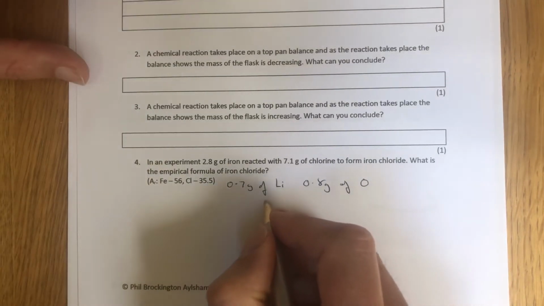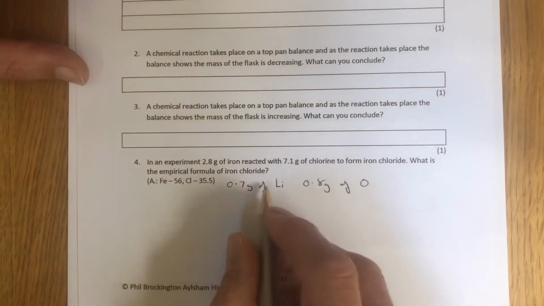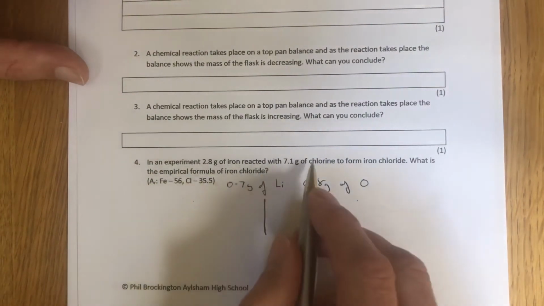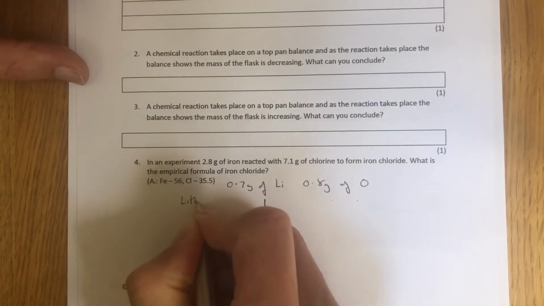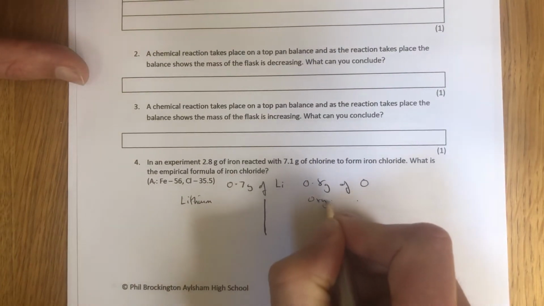To do these, we divide our bit of paper in half to start with. On this side, we're going to write one of the elements, and on this side, we're going to write the other. So I'm going to write lithium here and oxygen here. You're going to write iron and chlorine, because we need to do 2 calculations.